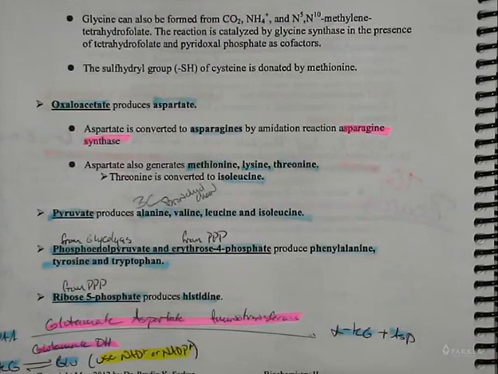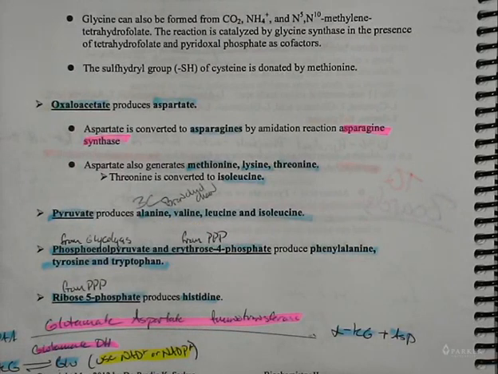Oxaloacetate produces aspartate. You already know that one. Then aspartate goes on to produce asparagine. Aspartate also produces methionine, lysine, threonine, and isoleucine. So if you want any of those, you produce aspartate, and you interchange them all. Again, what you need to know from this is the list. You need to know that aspartate produces those five amino acids, and I've got that in list form for you.